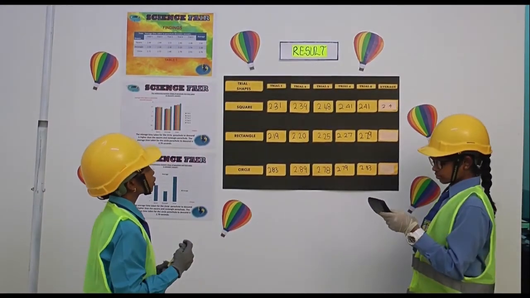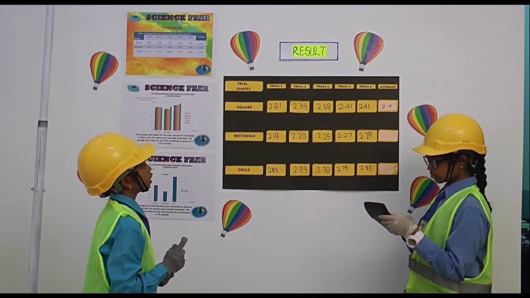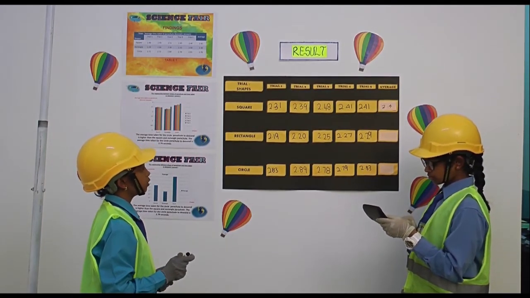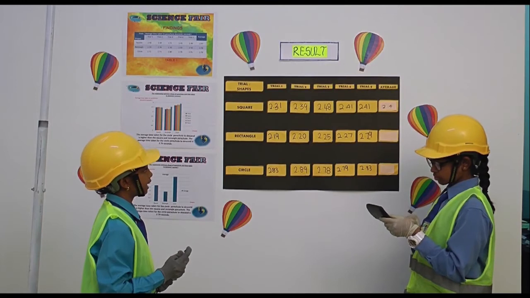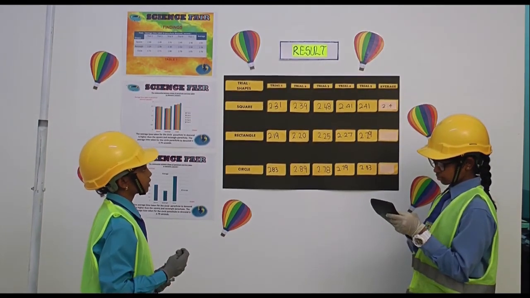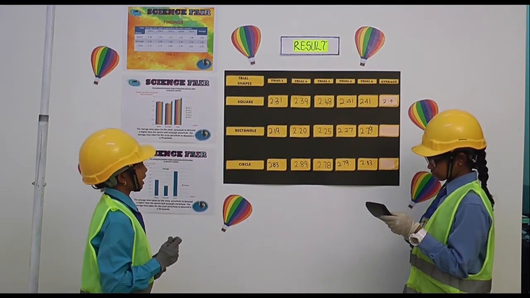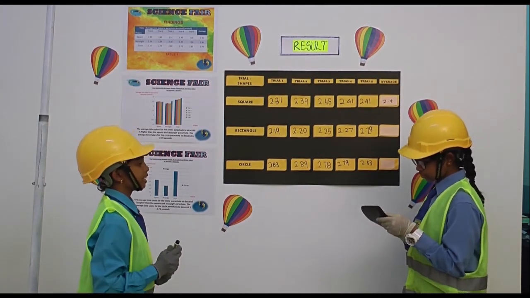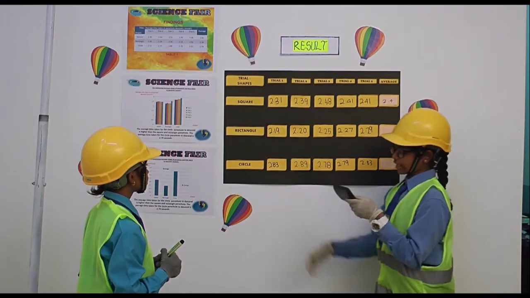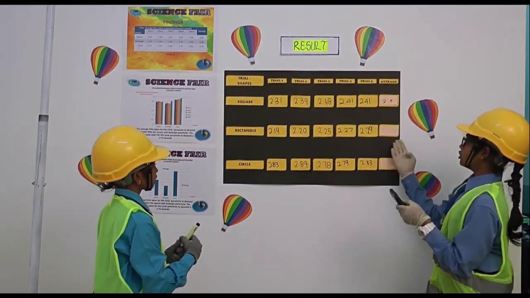Rectangle: 2.19, 2.20, 2.25, 2.27, 2.29. What is the average of rectangle, Tanisha? The average of rectangle parachute is 2.34 seconds.